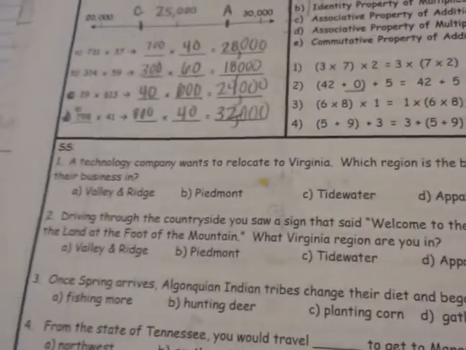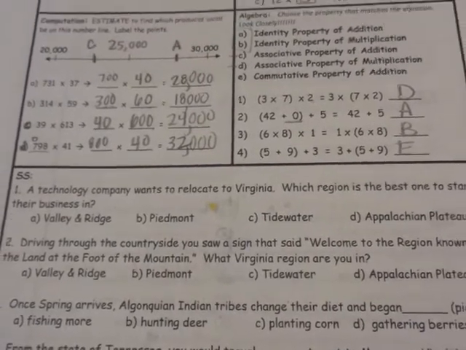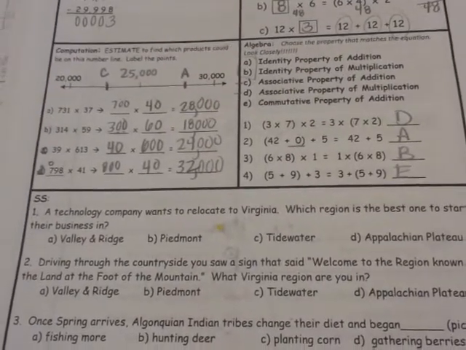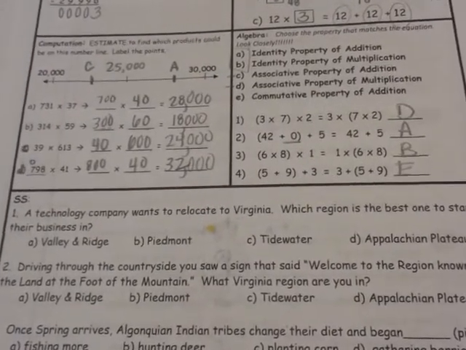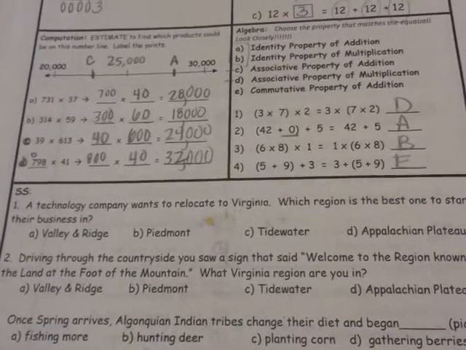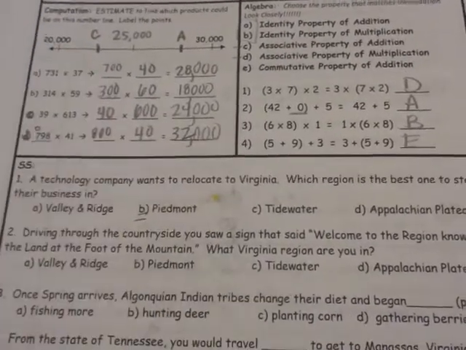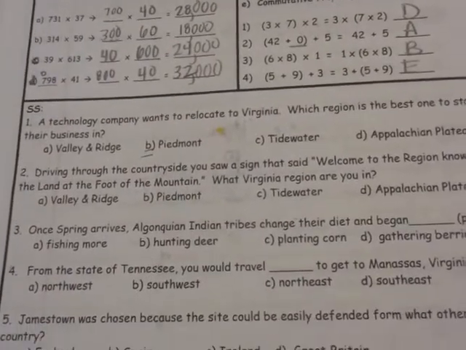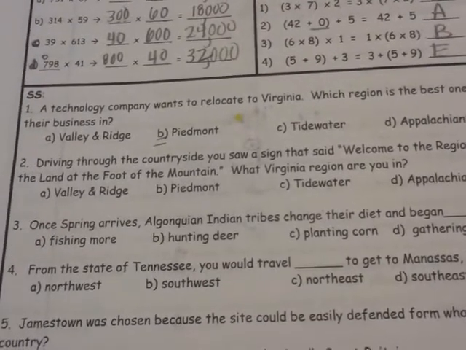All right, down below, questions. Number 1, a technology company wants to relocate to Virginia. Which region is best to start their business in? Well, that region has rolling hills, and it's the land at the foot of the mountains. That's the Piedmont. Number 2, driving through the countryside, you saw a sign that said, "Welcome to the region known as the land at the foot of the mountain." Which region are you in? That one has "ped" as the root word.